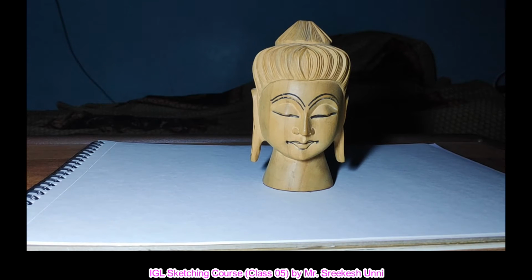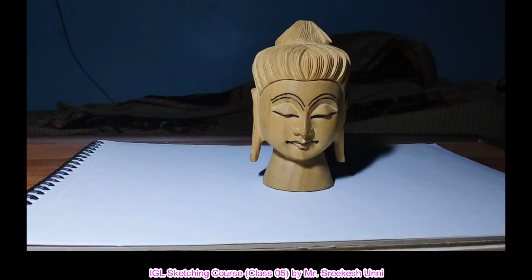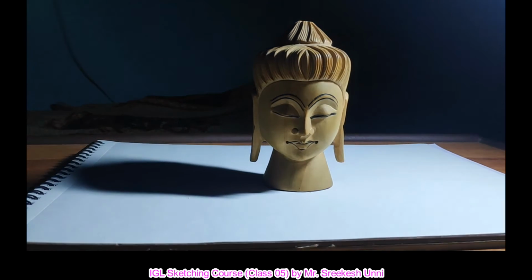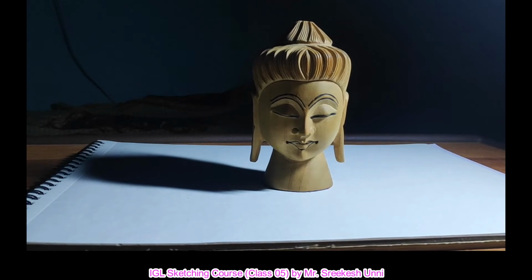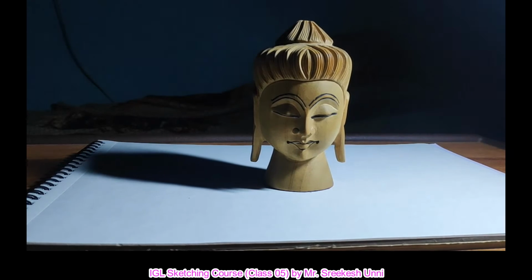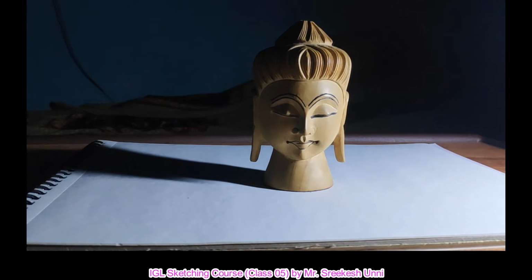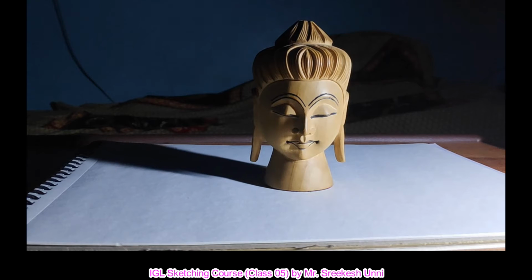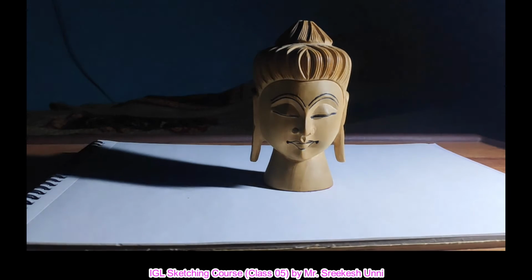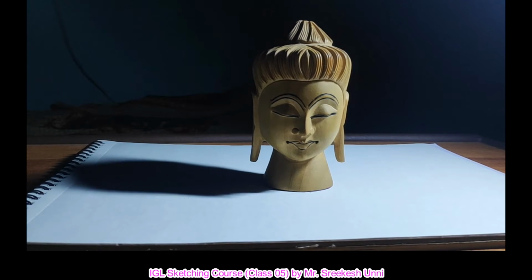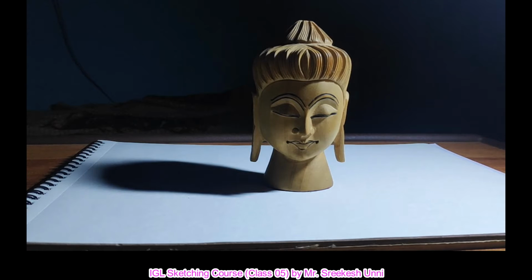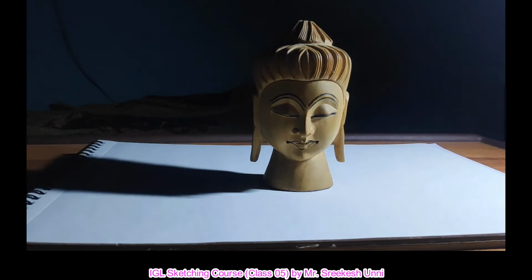Moving the light source towards the right. If it is on the right side of the object, the shadows fall on the left hand side. Based on what height your light source is, or where you keep the light source, if I'm moving the light source from top to bottom, the shadows also move.